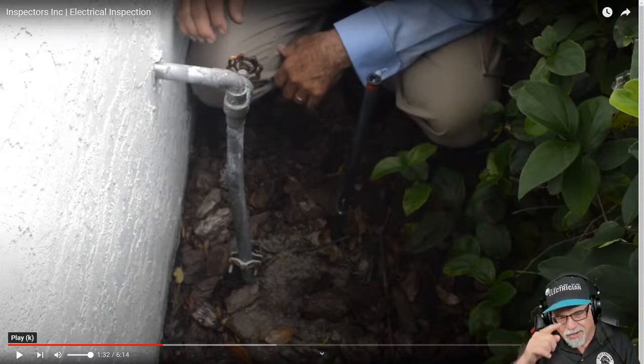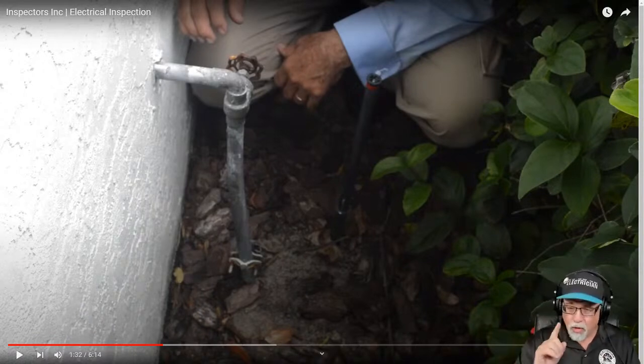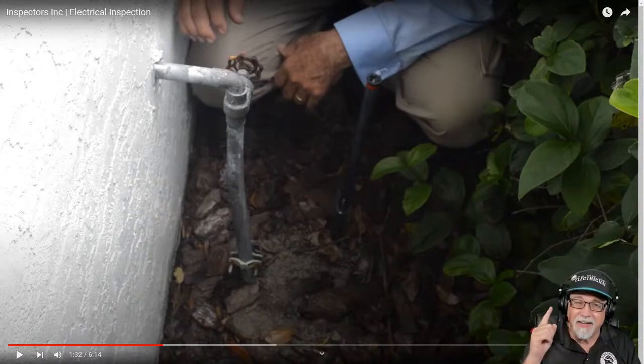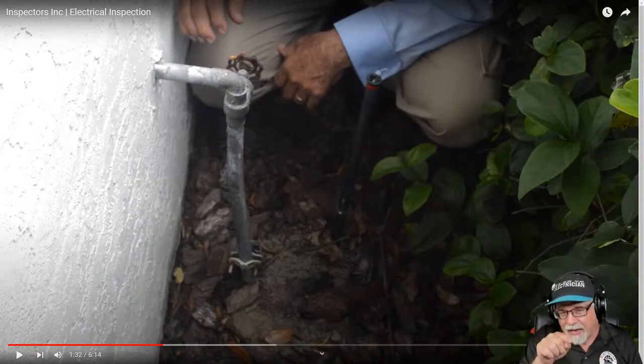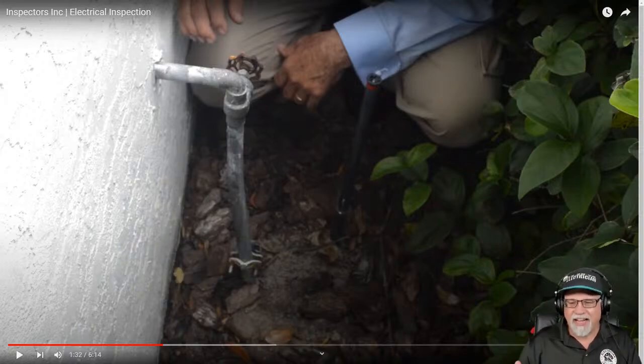But anyway, here it shows it going down into the ground. So there might be a water pipe ground in this building. So he might be accurate with the water pipe ground, but it's got nothing to do with the metal in the building, as we've covered. I'm redundant. I've always been redundant. Sorry. But if that water pipe ground here, if this pipe is in contact with the earth for 10 feet or more, then it's going to qualify as an electrode.